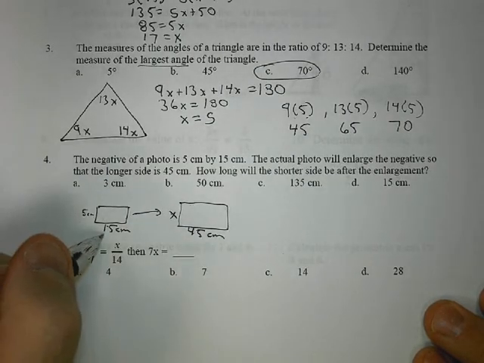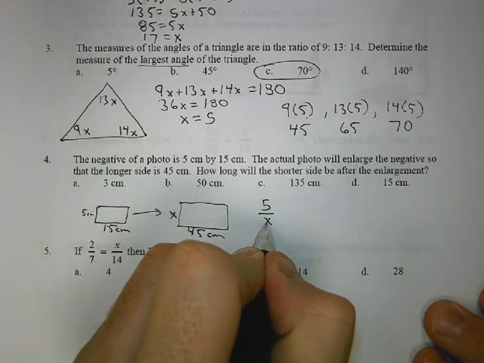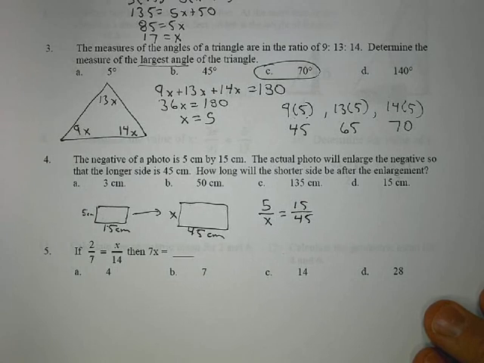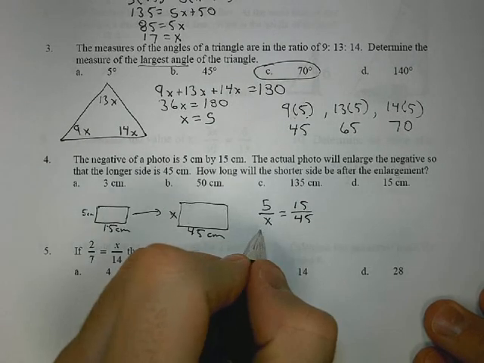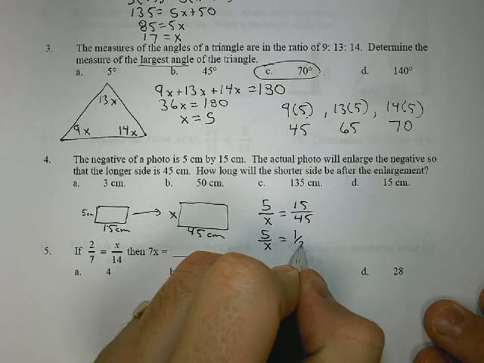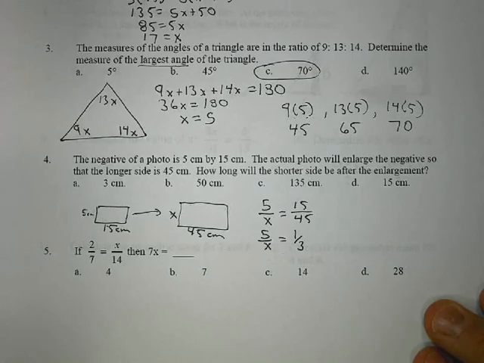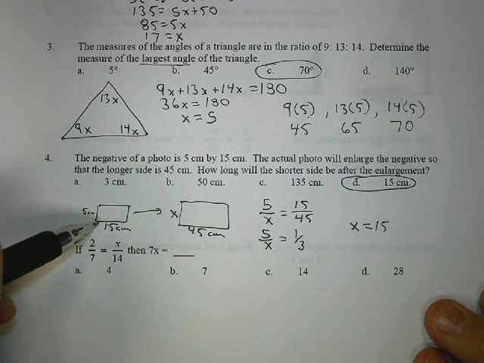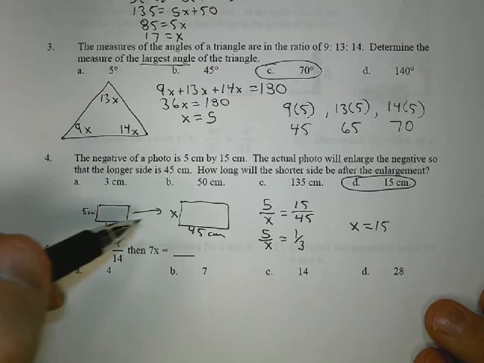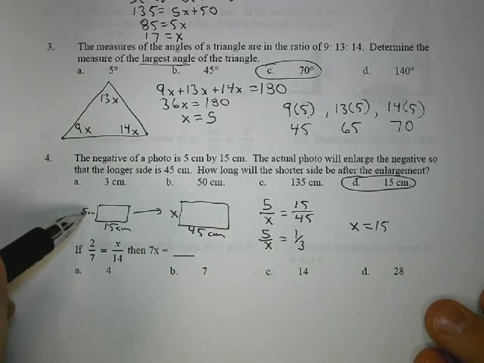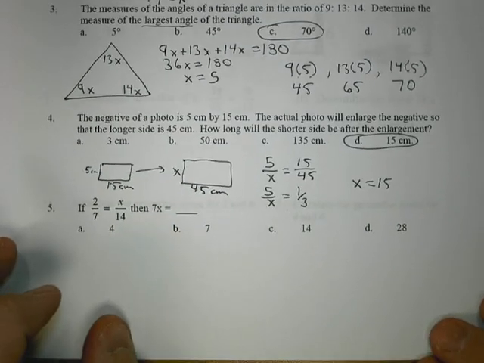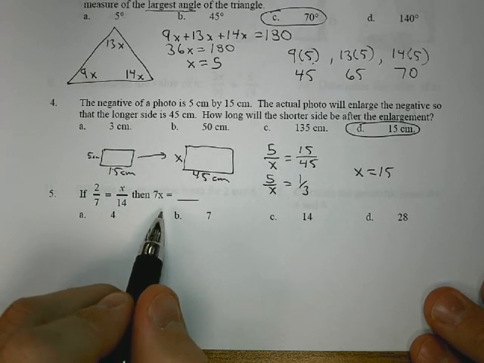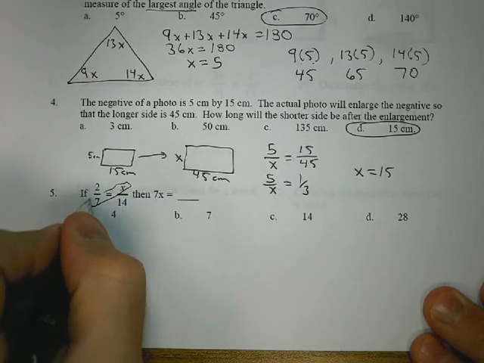Number 4, the negative of a photo is 5 centimeters by 15 centimeters. The actual photo has a longer side of 45 centimeters. They want to know how long the shorter side will be after the enlargement. So I have 5 to 15, x to 45. So I'm going to write 5 over x equals 15 over 45. It's a basic proportion. I can do cross product here, or I can look to reduce first. 15 over 45 does reduce to be 1 over 3 by dividing by 15. From here I can do cross product. I get x equals 15.